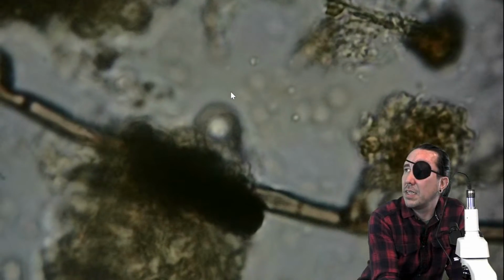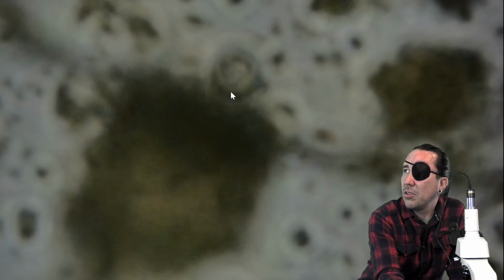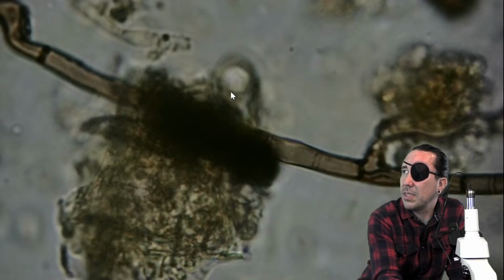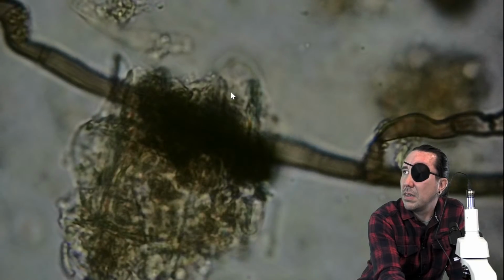Here's that fungal hyphae. So let's do this real quick. It's not responding.